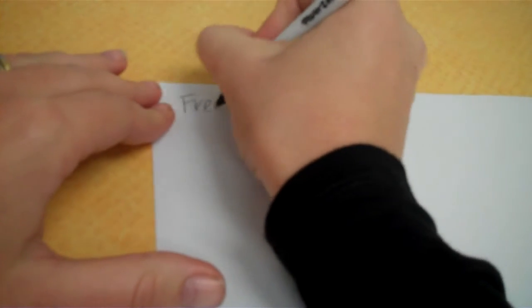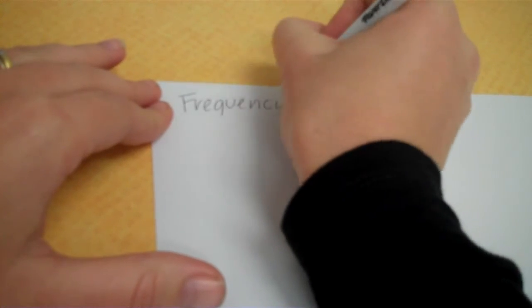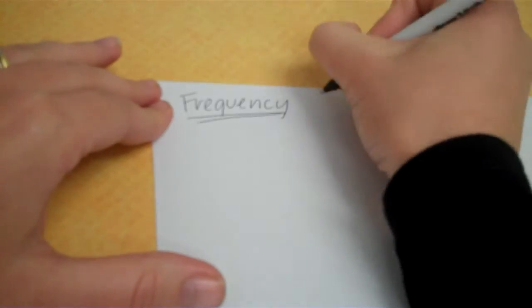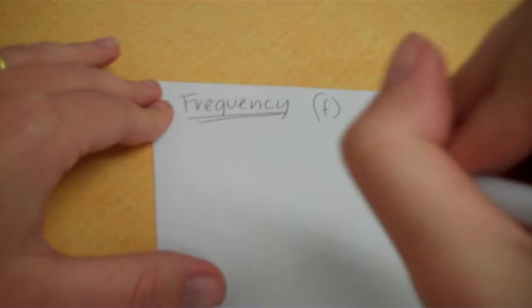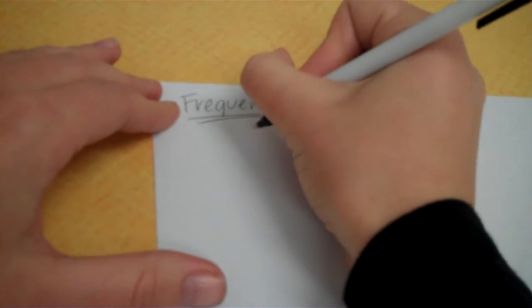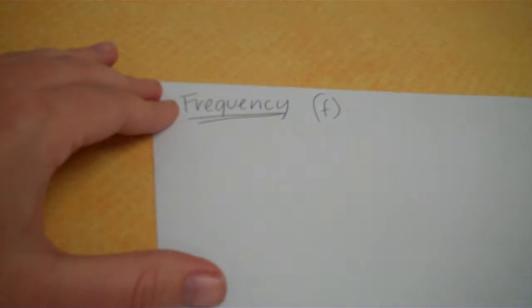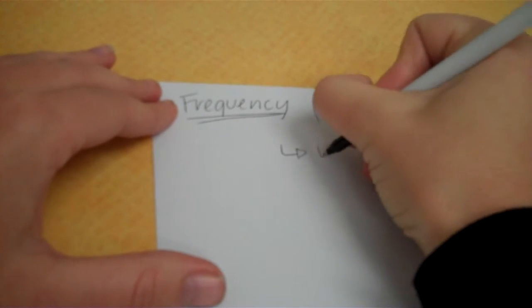Now, frequency. It's another piece of terminology that you do need to know. Frequency, we call it F. That is the number of waves passing a given point per second.